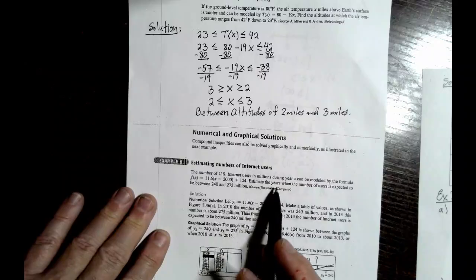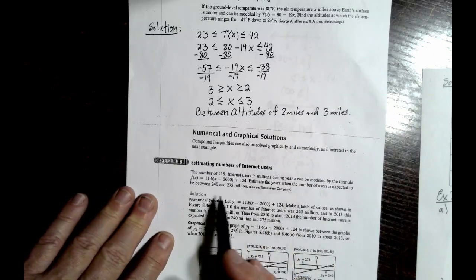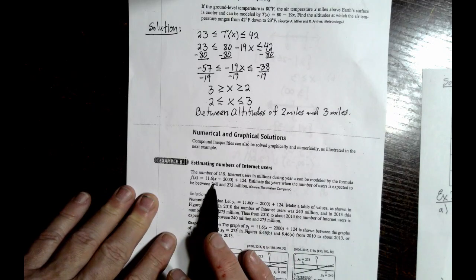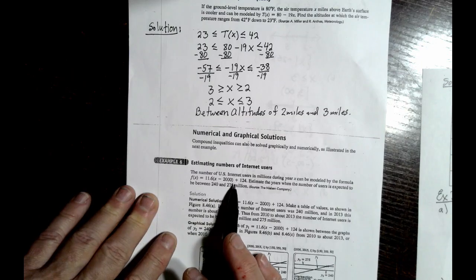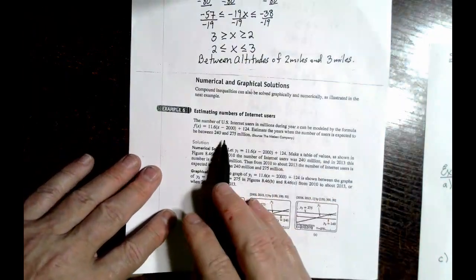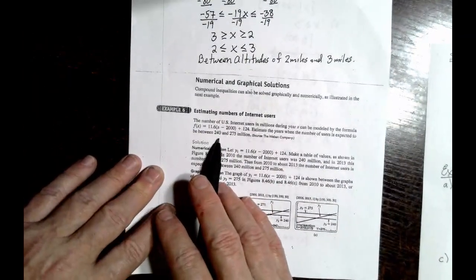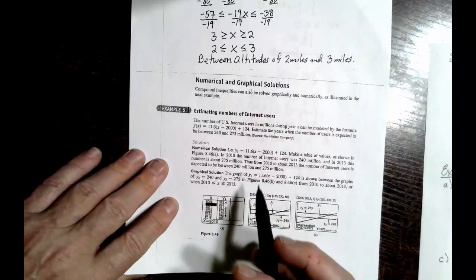Now the number of internet users in millions during year x can be modeled by the formula 11.6 times (x minus 2000) plus 124. Estimate the year when the number of users is expected to be between 240 and 275 million.